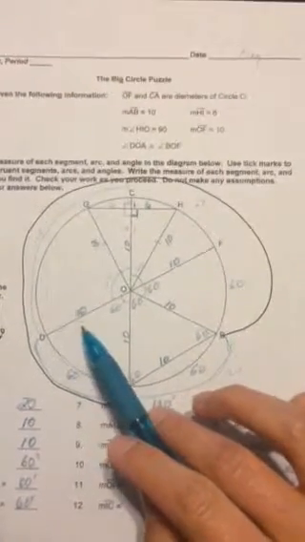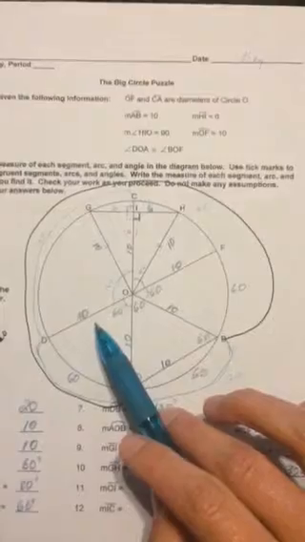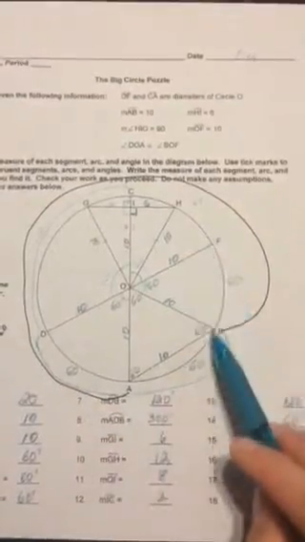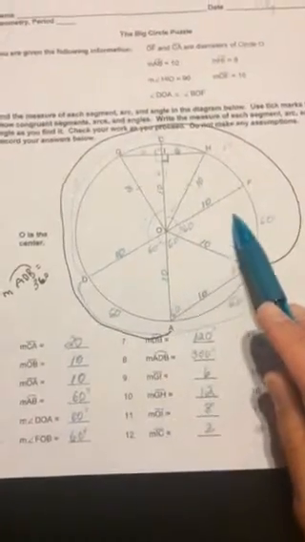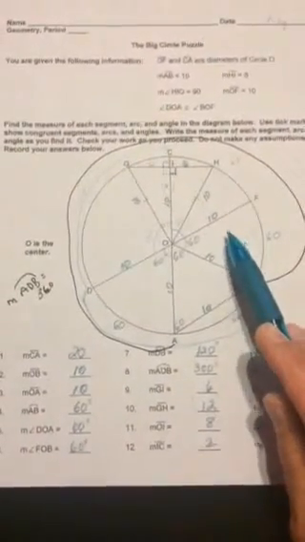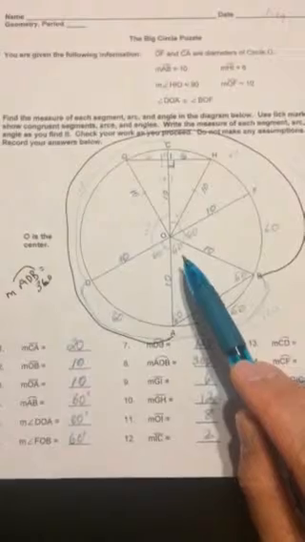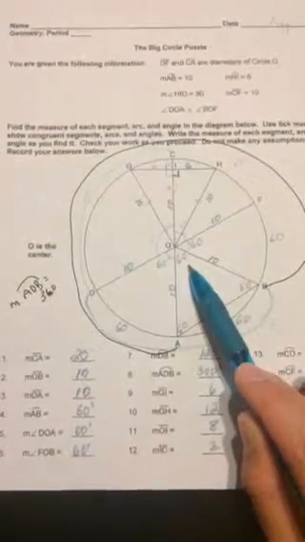All right, so since we know that, this part here is a semicircle. This part here is a semicircle. And we know now that this is 60. So a semicircle is 180 degrees. So 180 minus 60 is 120.